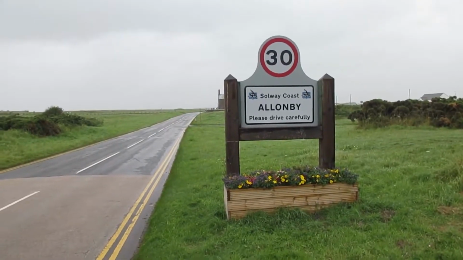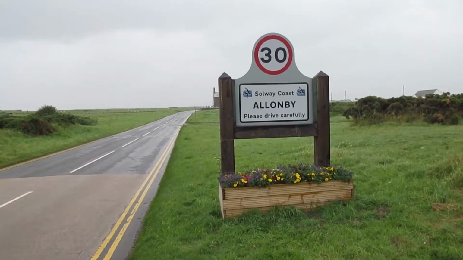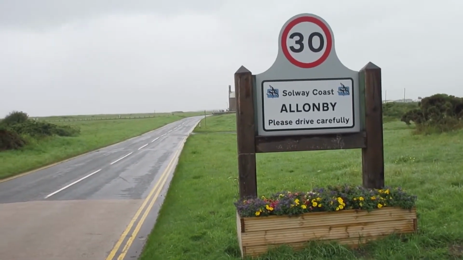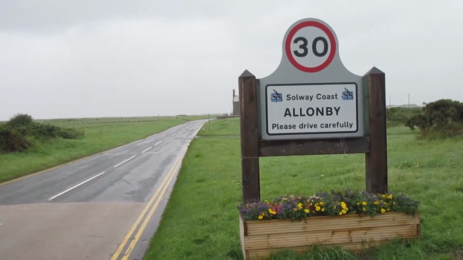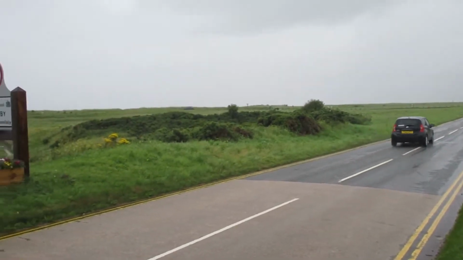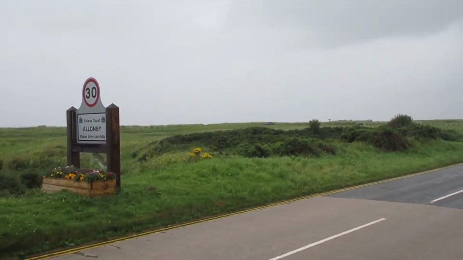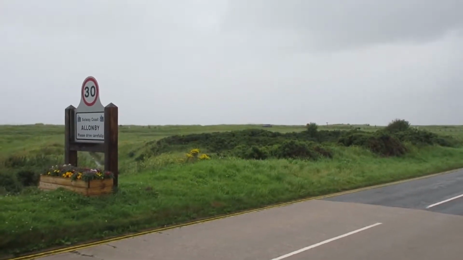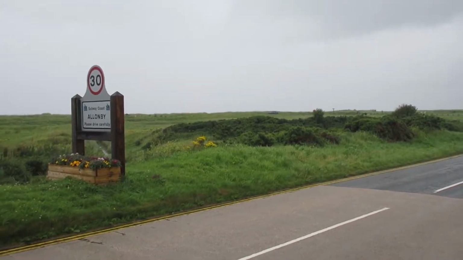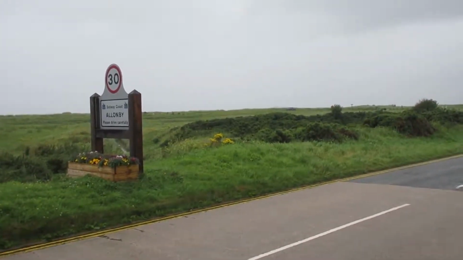The next section of the England coast path that I'm doing is the section from Allonby. Here's the sign for the village on the quite busy road. The England coast path does not run along the road, it will be along the shore to the left. So when I reach the start point I will turn south and follow the England coast path, which on this side is north to south, in other words traversing England in an anti-clockwise direction.